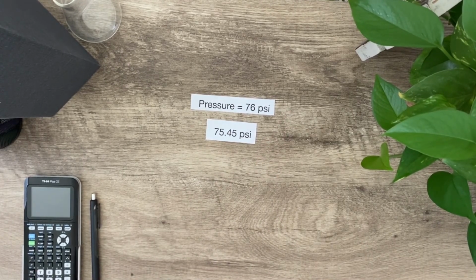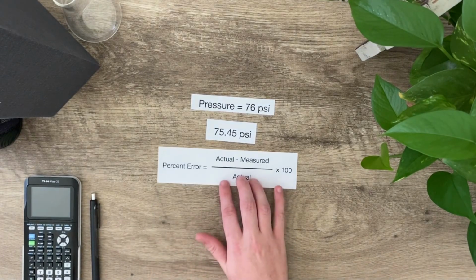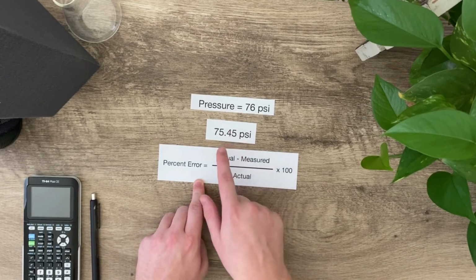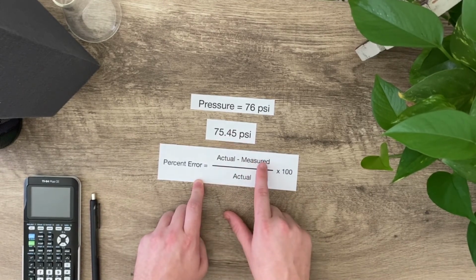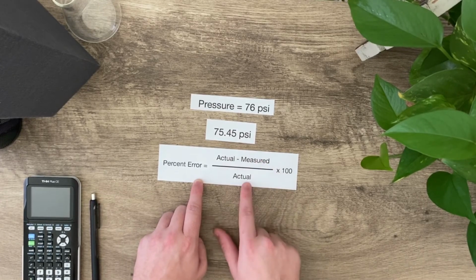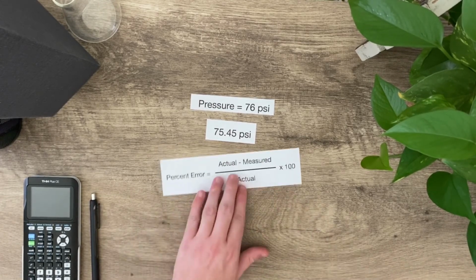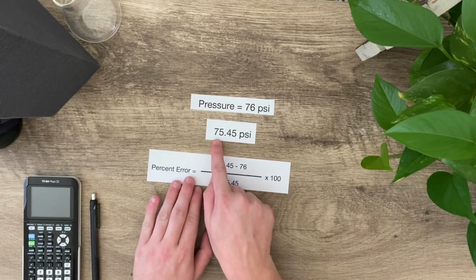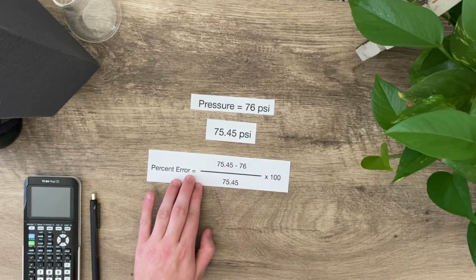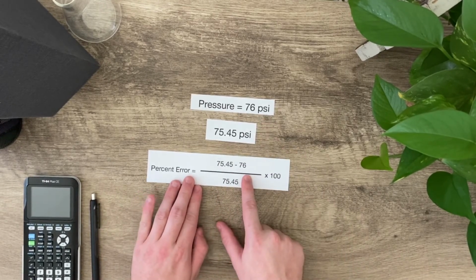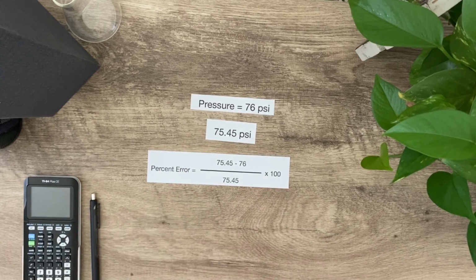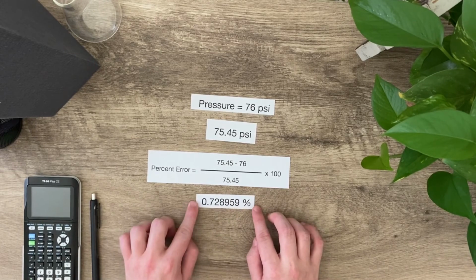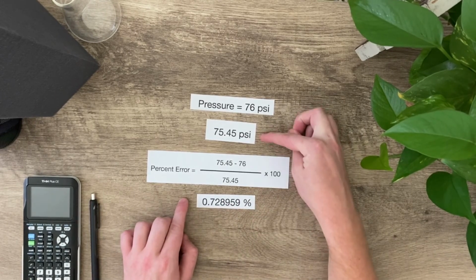And the percent error of my observed measurement is the actual measurement, what I think it is, so the exact measurement here, minus the observed value, divided by the actual, times 100. So in our case, that actual value, or what it should be, is 75.45. My measured value that I measured just now was 76 PSI. And I divide that and I multiply by 100, and I get that roughly it's, well, 0.0728959% off from the actual value.